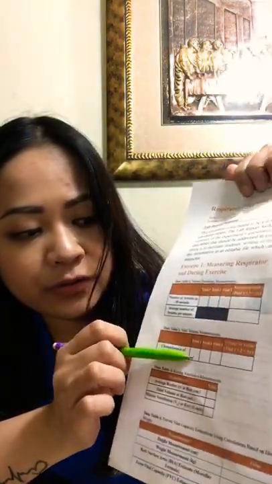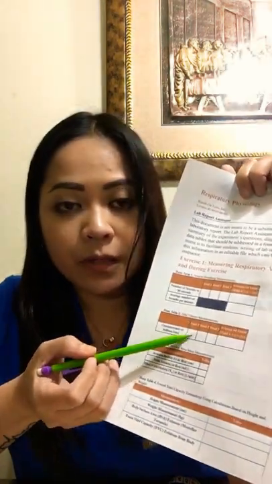I have to put the measurement that I got on the first trial right there in the circumference of the balloon. Again, you have to repeat this 2 more times. For this video, I'm only going to show it once, but you have to repeat it 2 more times and put it on trial 2 and 3. Then you have to calculate and record the average of the circumference from the 3 trials and put it under the average of trials right there.